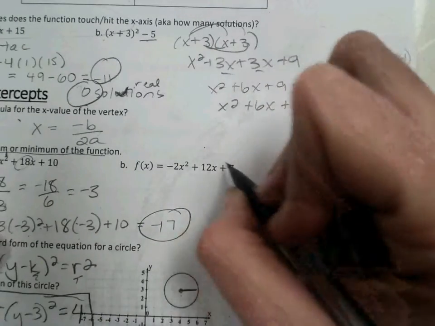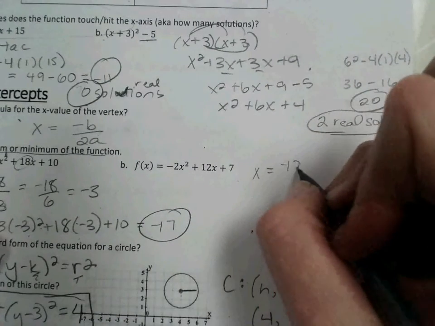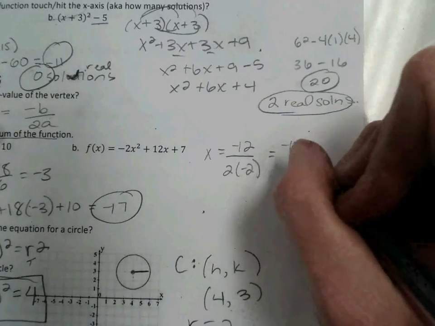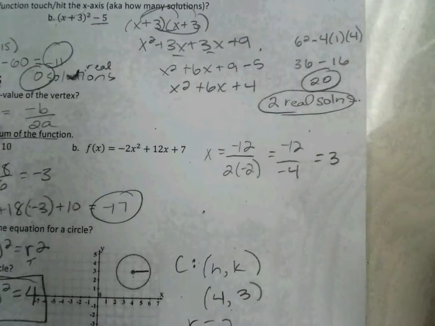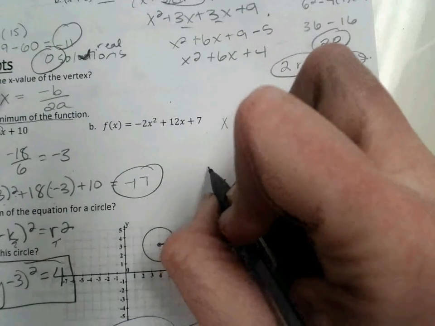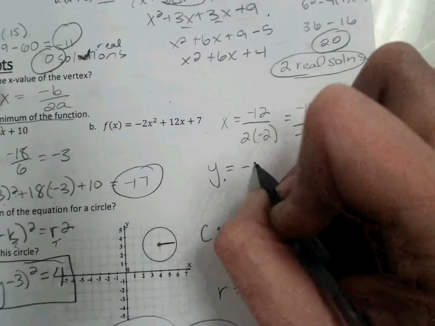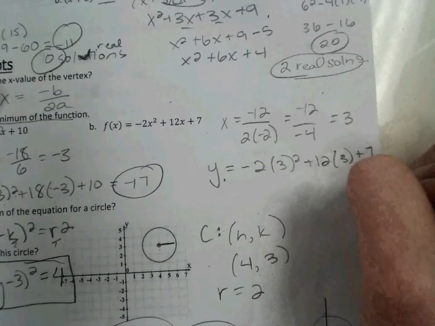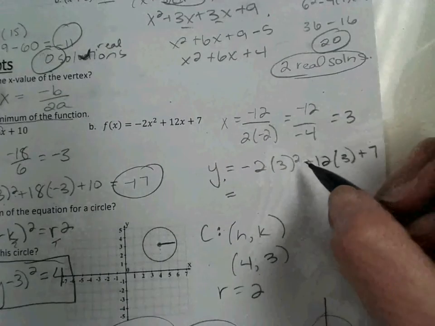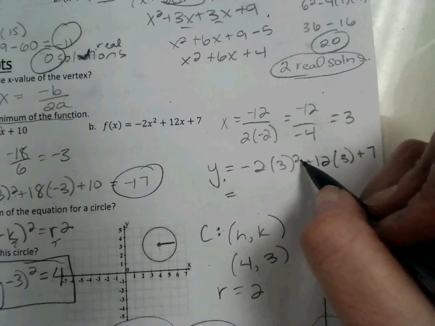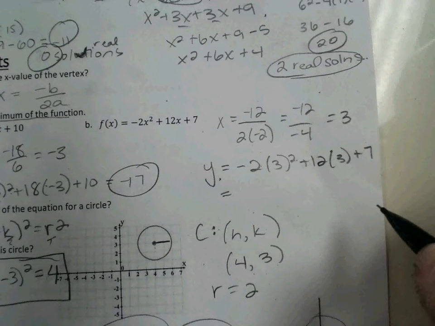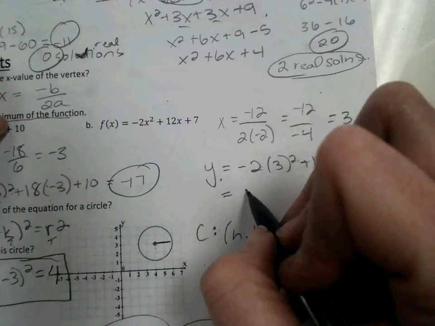So 37b, x equals negative 12 over 2 times negative 2. So negative 12 over negative 4 is 3. Plug 3 in to calculate your y value. Negative 2 times 3 squared plus 12 times 3 plus 7. So 9 times negative 2 is negative 18, plus 36 is positive 18, plus 7 is 25.